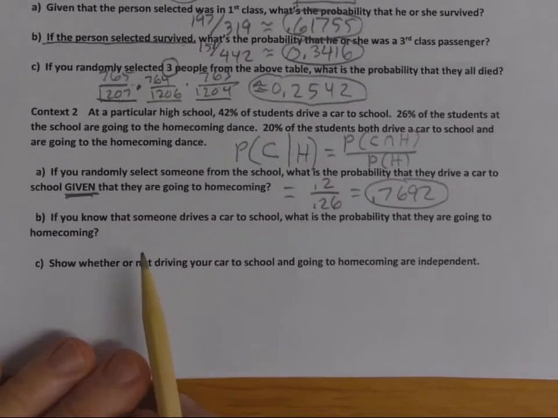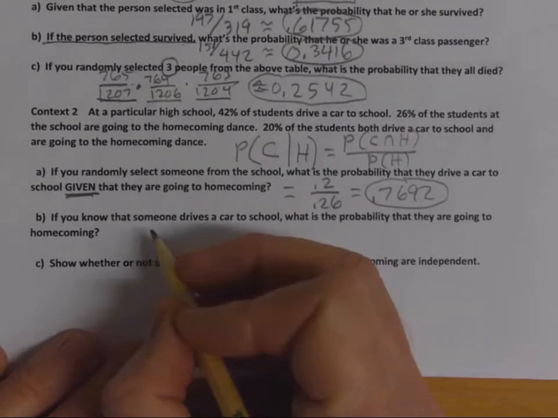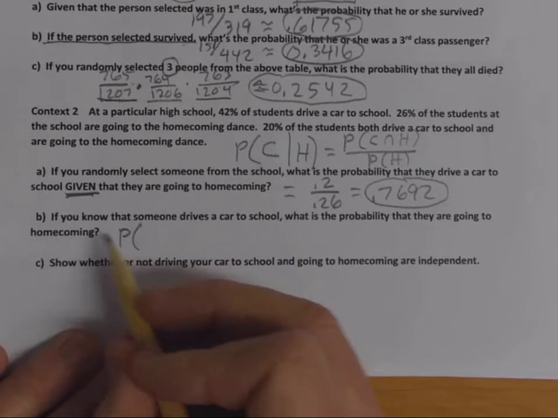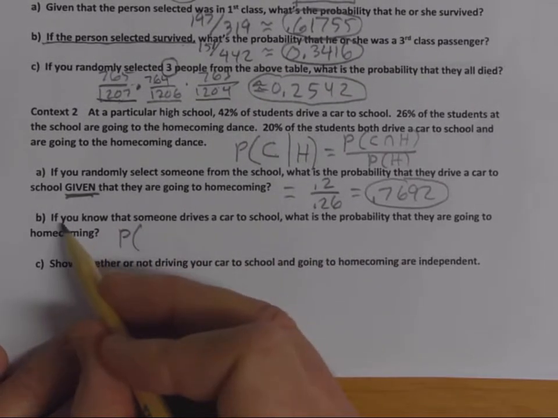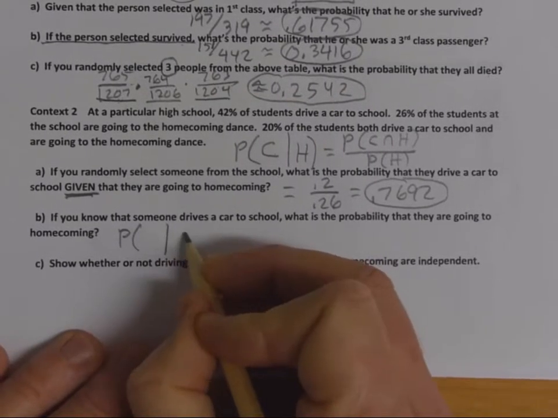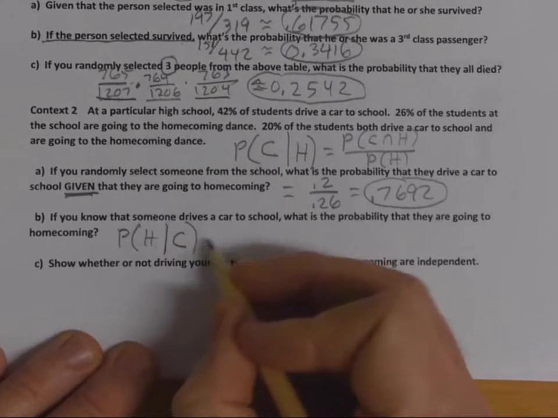Okay, if you know someone drives a car to school, what's the probability they're going to homecoming? What that is asking you, this is a given statement. That's a conditional statement. It's making a condition. Given they drive a car to school, what's the probability they're going to homecoming? So we use the conditional formula.